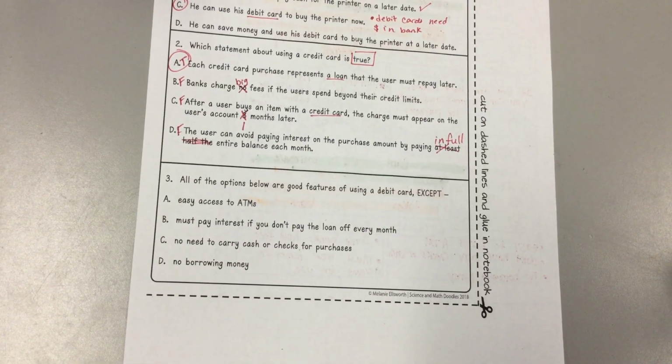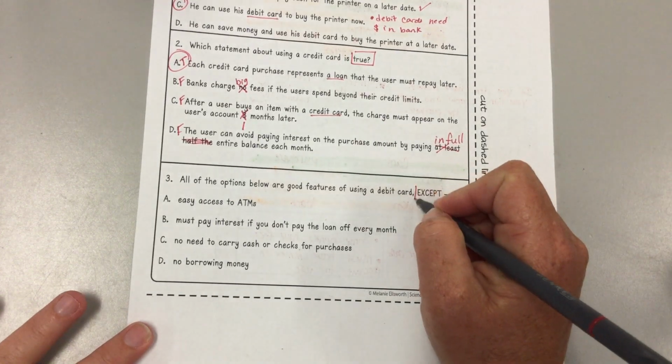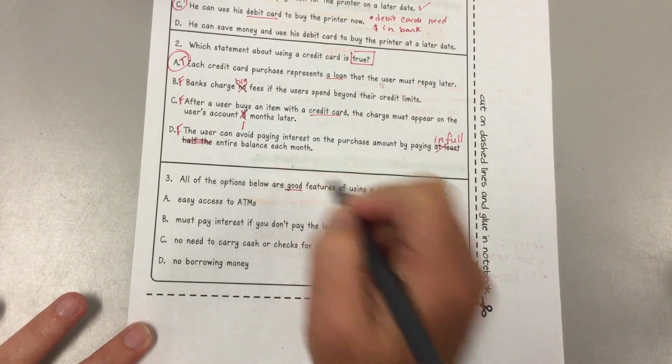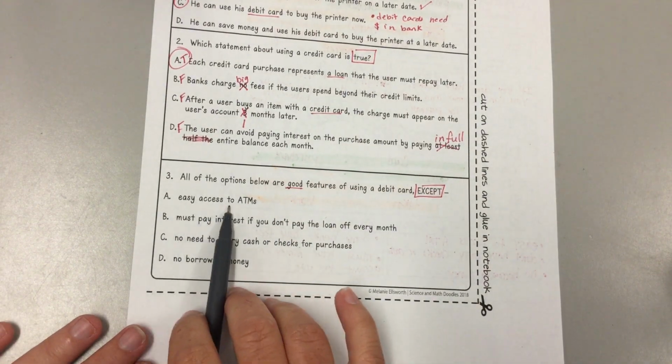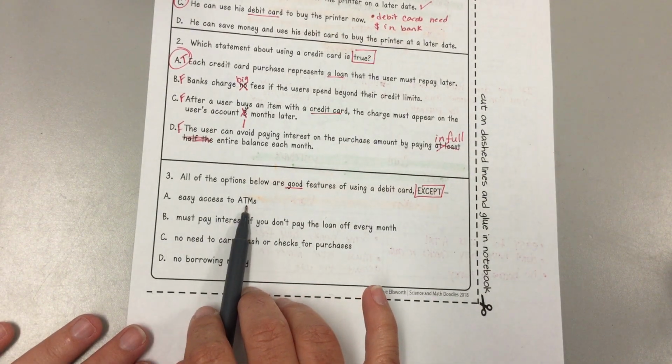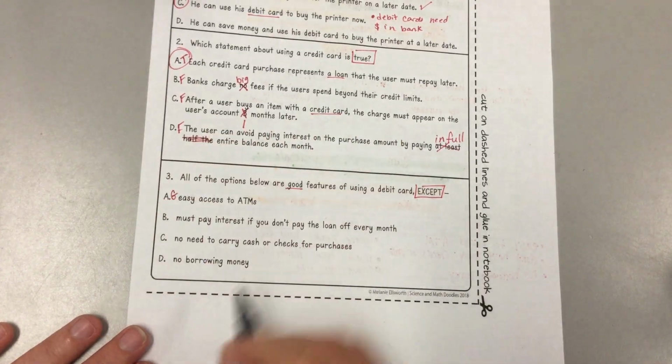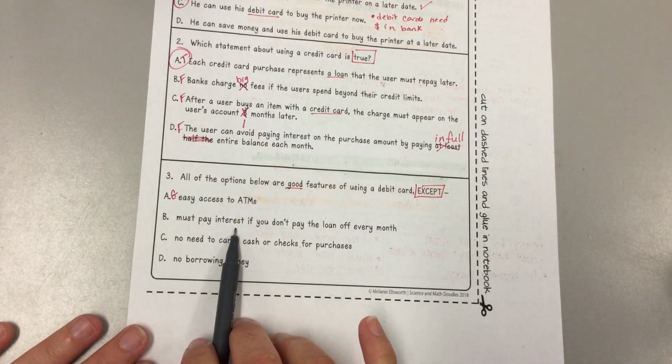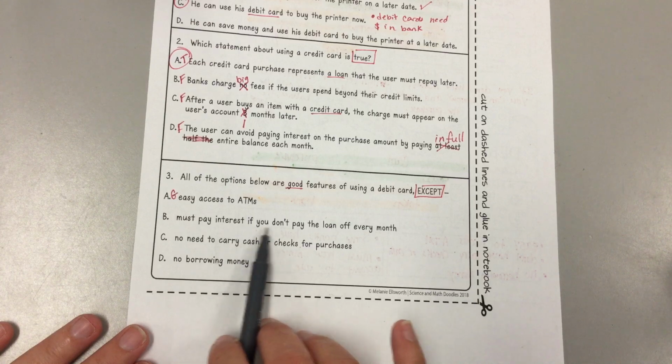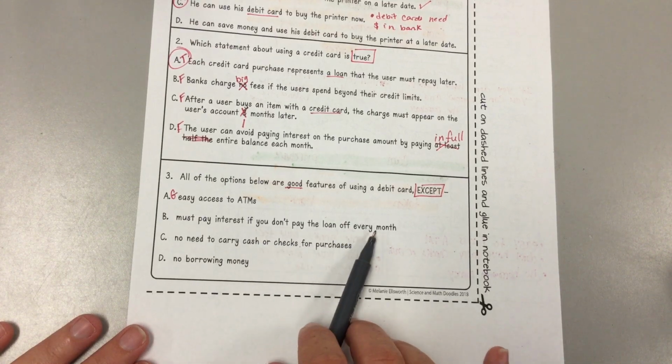All right, 3. All of the options below are good features of using a debit card except, so we're going to be doing good and bad. Easy access to ATMs, good or bad? Good. That's a good thing. All right. Must pay interest if you don't pay the loan off every month.